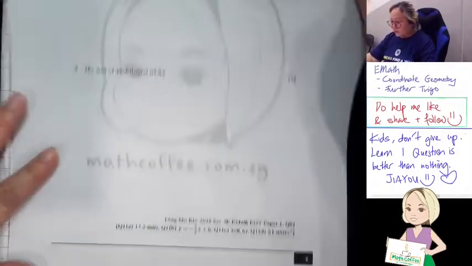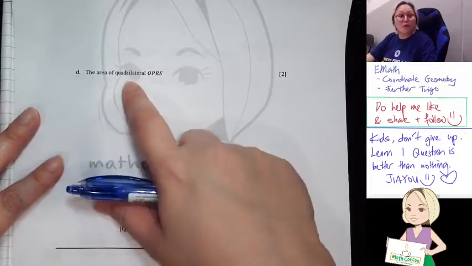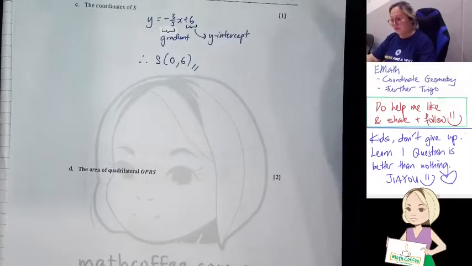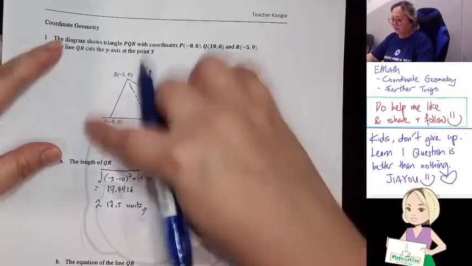Okay, let's move on. The area of quadrilateral OPRS. Let's take a look at the diagram.